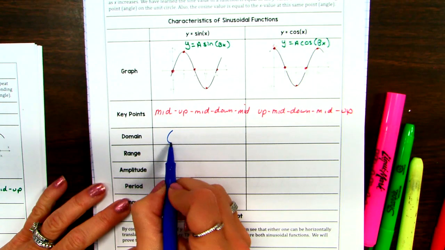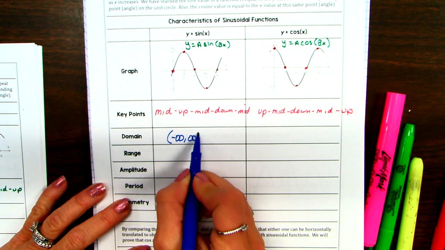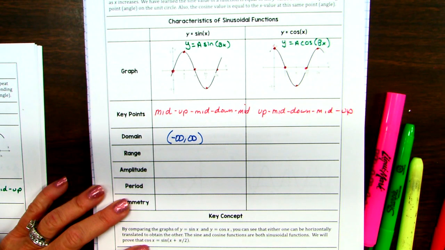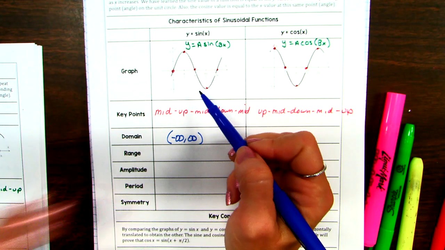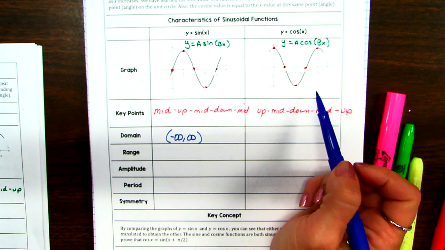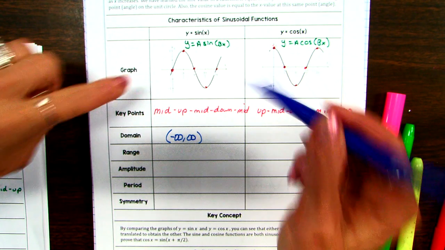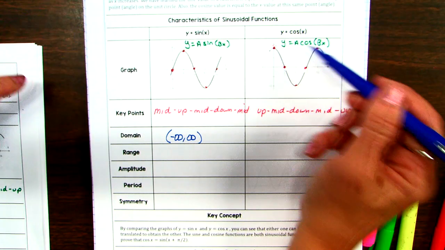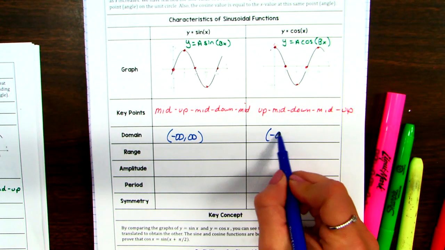It goes on forever. Okay? We're just graphing one cycle typically. When we do our 5 points, that's just one period or one cycle of these graphs. But we should know that they continue on forever in both directions. Both of them.